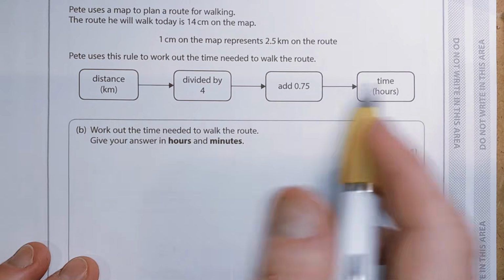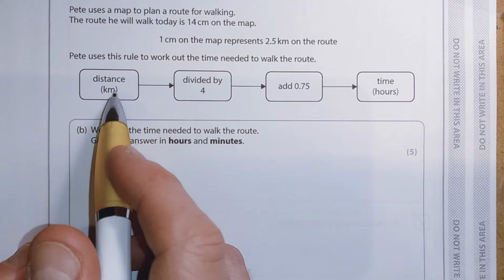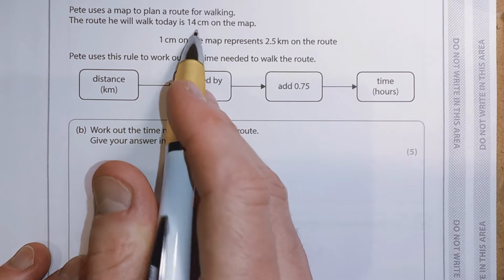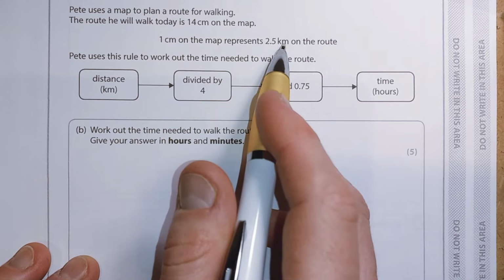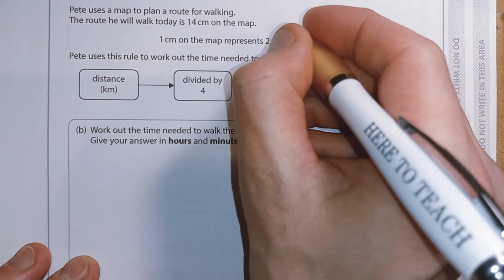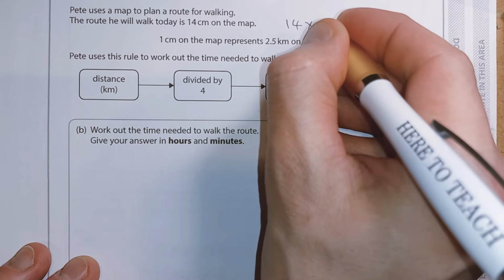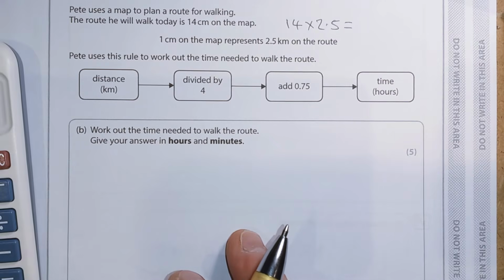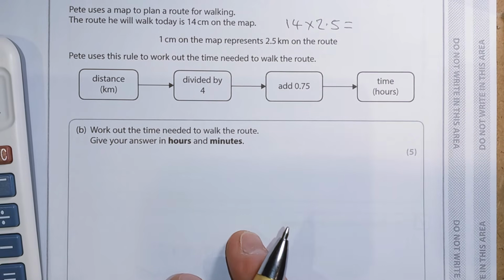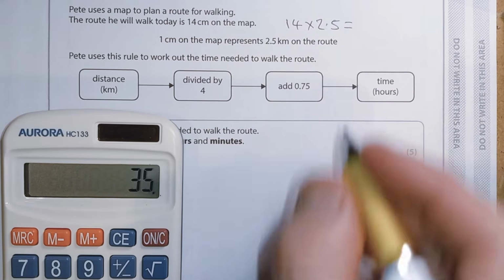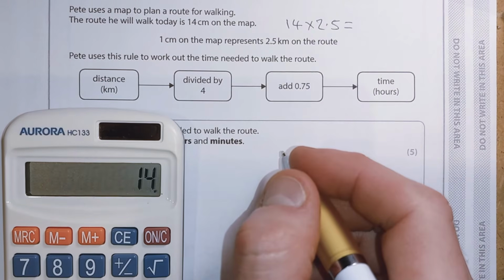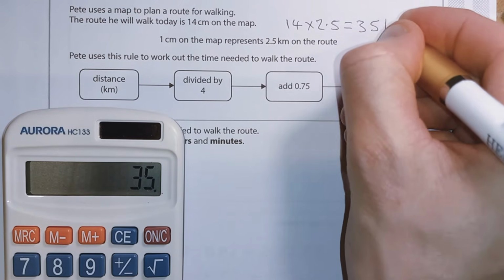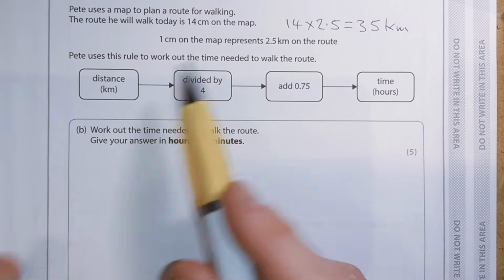Right, so to use this formula here, we need the distance in kilometres though. At the moment we've got it in centimetres, but 1 centimetre is 2.5 kilometres, so 14 centimetres is going to be 14 times 2.5 kilometres. Let me show you that again, it was off the screen when I did that. 14 times 2.5 gives us 35 kilometres. So we can plug that into here.